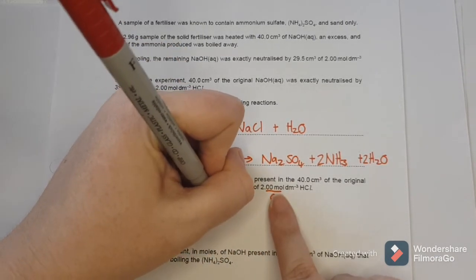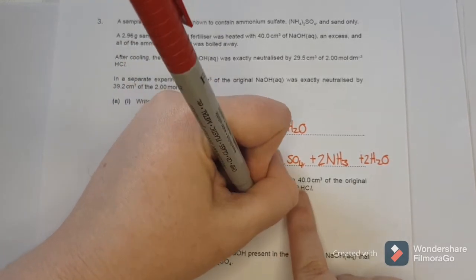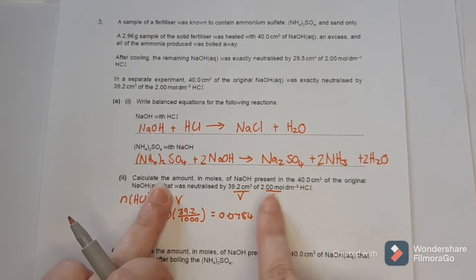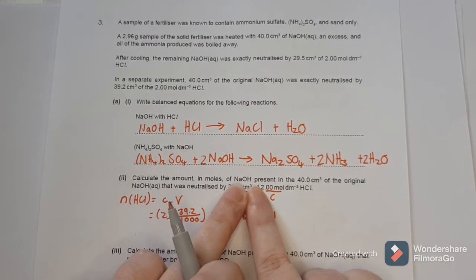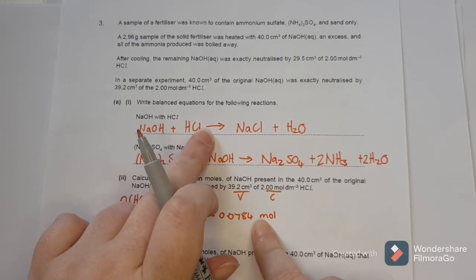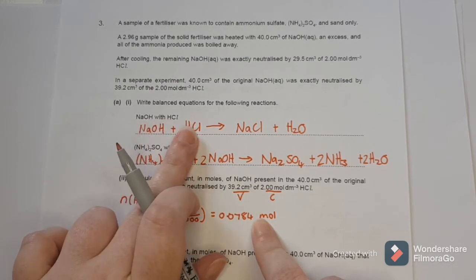So I will get an answer of 0.0784 moles. And now the question is asking us for the amount of moles of the NaOH. So I know if this is HCl, I have the equation, and HCl to NaOH is 1 to 1.